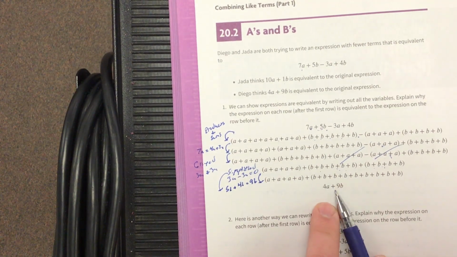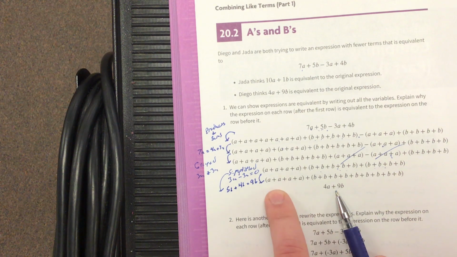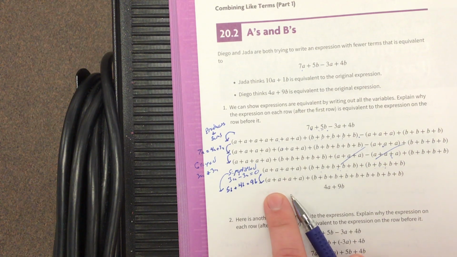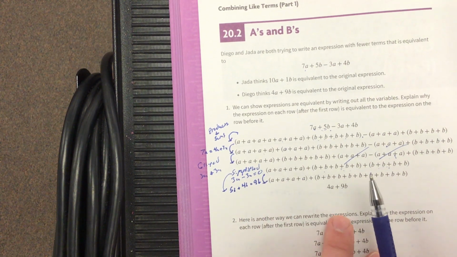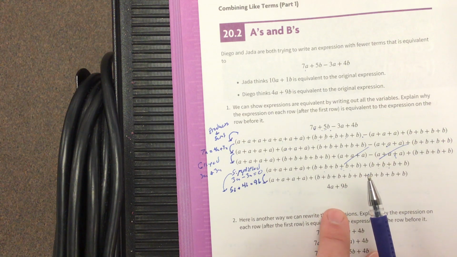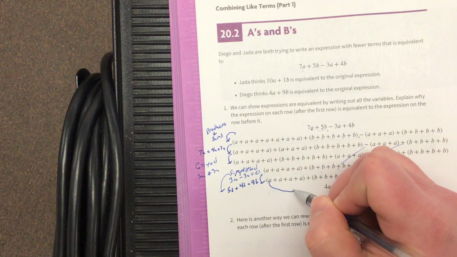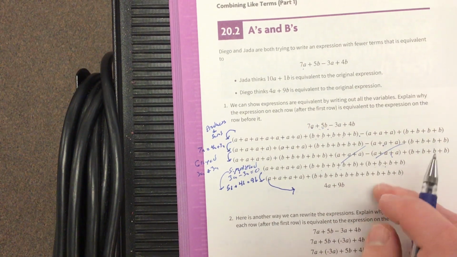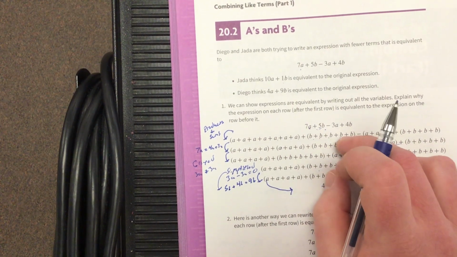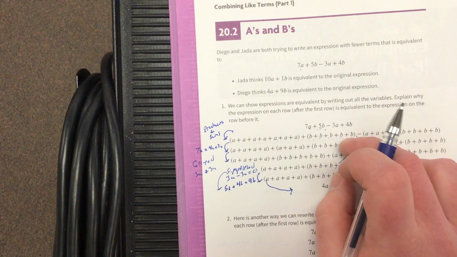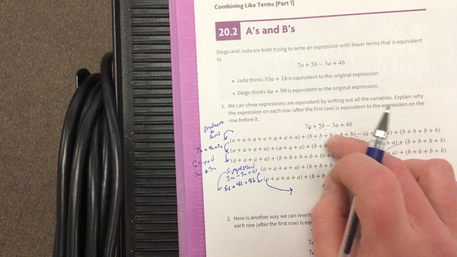So then what are we left with? We have 4 A's and 9 B's. So that's how we can simplify there by combining our like terms. All right, then from this one to this one. On our practice problems, you want us to write out that many A's? You don't have to write them all out, but maybe if you're struggling, it could help. If you can do this in your head, that's okay.